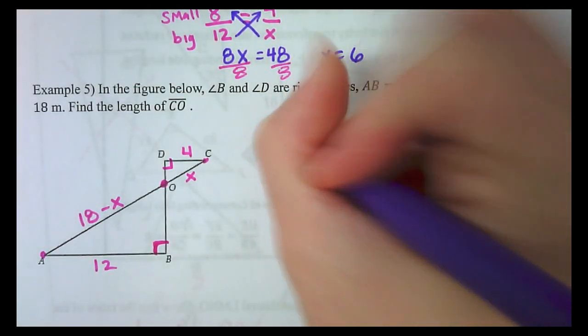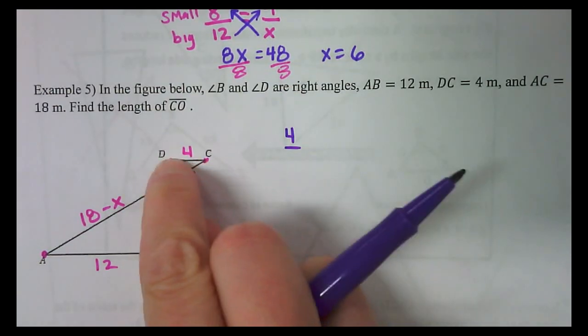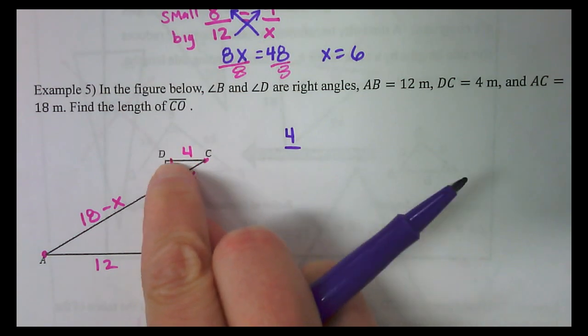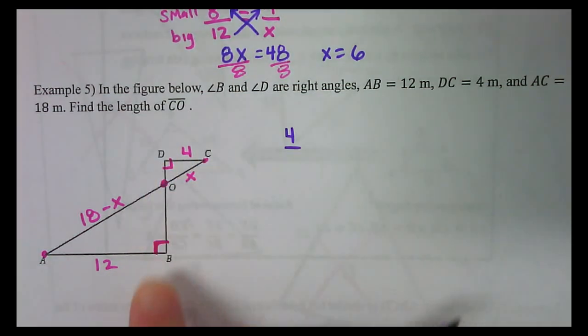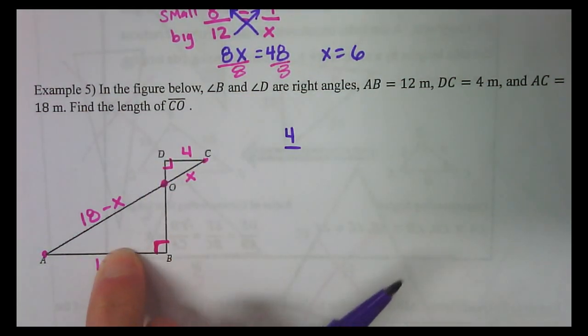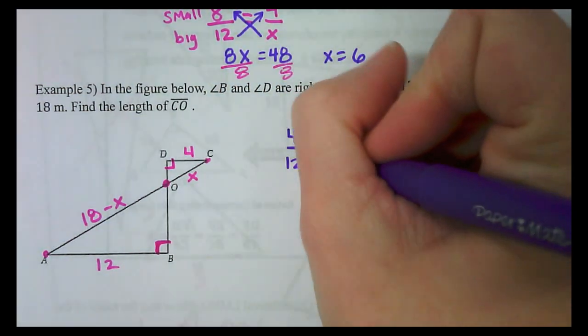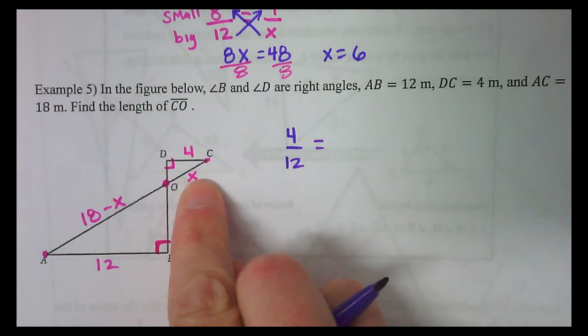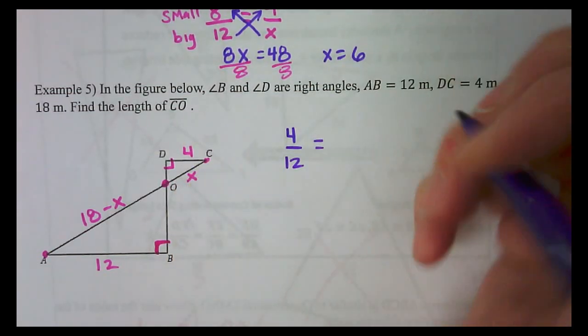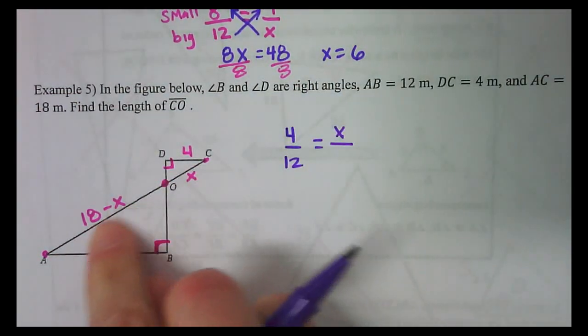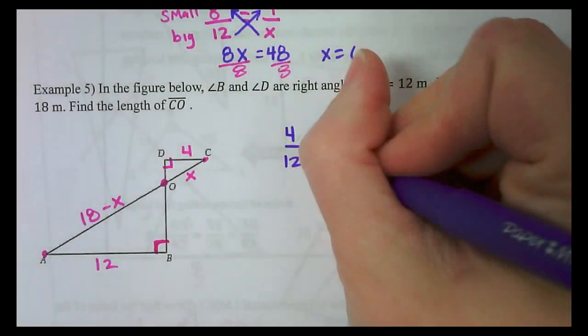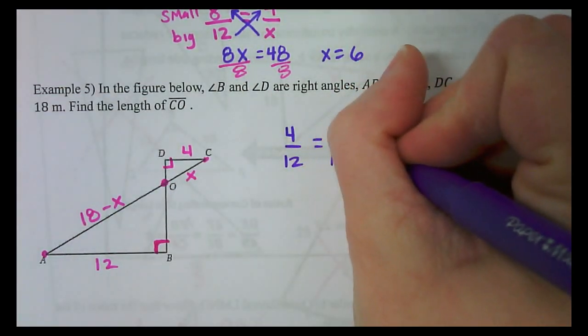The 4 is a leg, meaning it makes the right angle. It's going to match to the 12. So, right, this is the smaller to the bigger. So here the hypotenuse is x, and here this hypotenuse is 18 minus x.